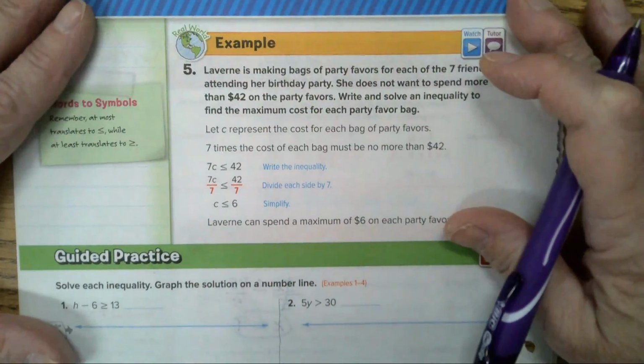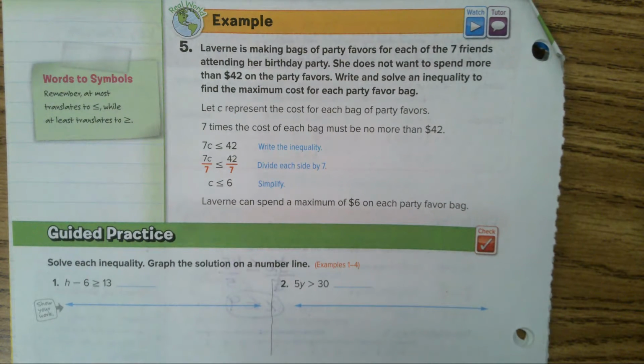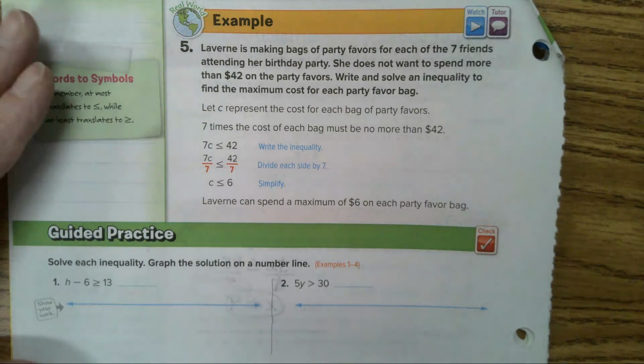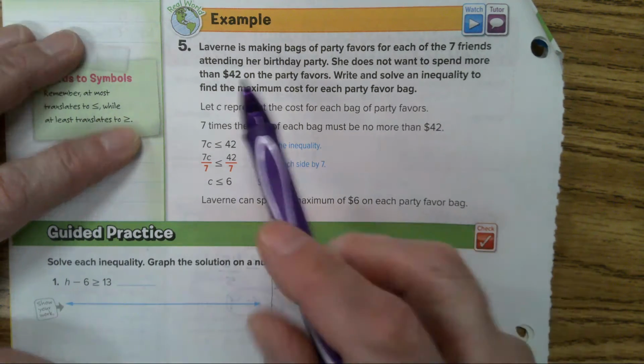Laverne is making bags of party favors for each of the 7 friends attending her birthday party. She does not want to spend more than $42 on the party favors. Write and solve an inequality to find the maximum cost for each party favor bag. Let C represent the cost of each bag of party favors.